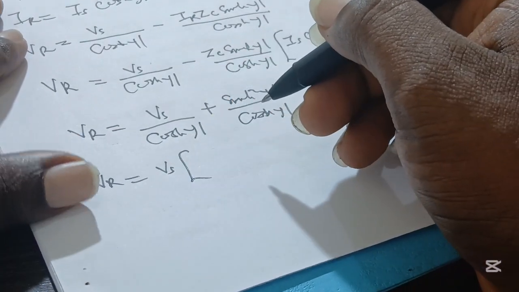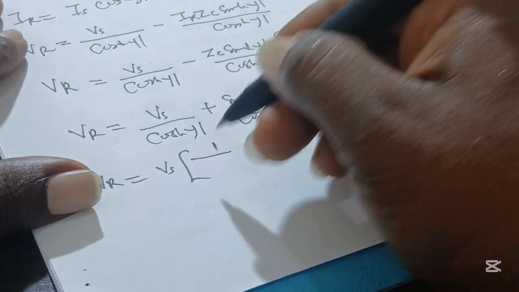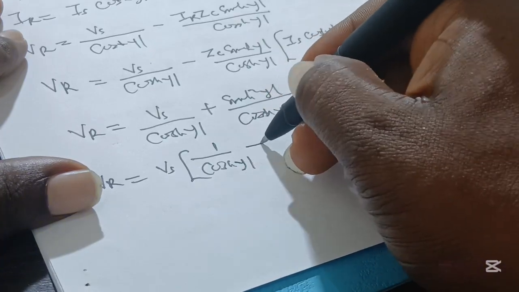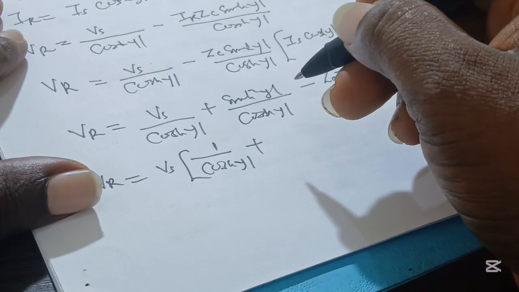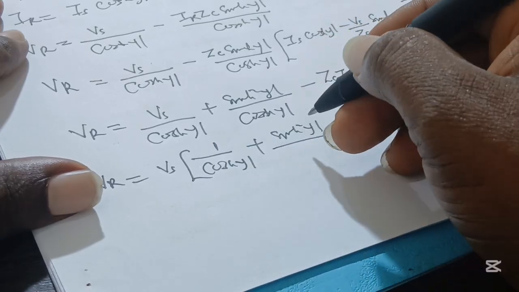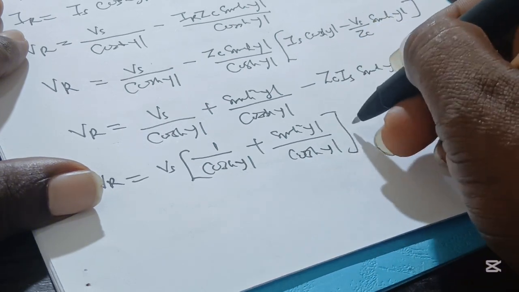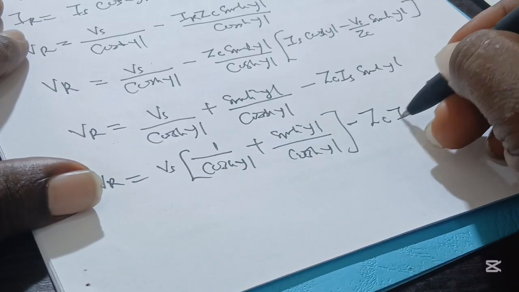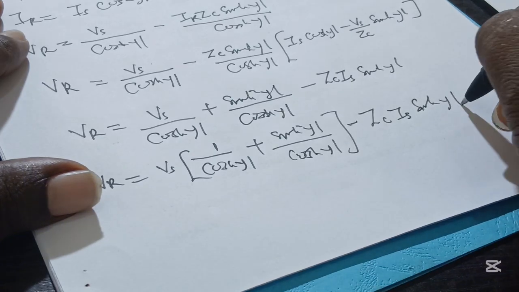Factorize out, and we will have 1 divided by cot YL, and also sine squared YL divided by cot YL, into, you subtract with this and sine YL.